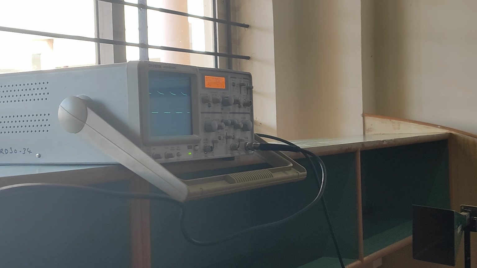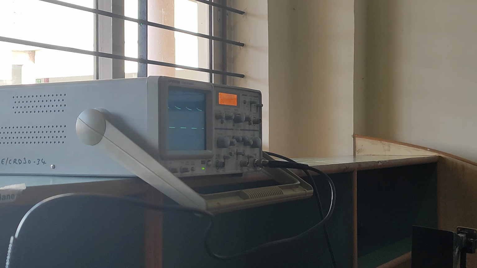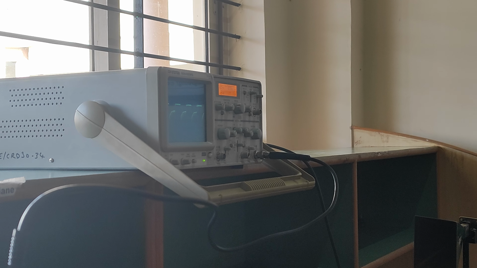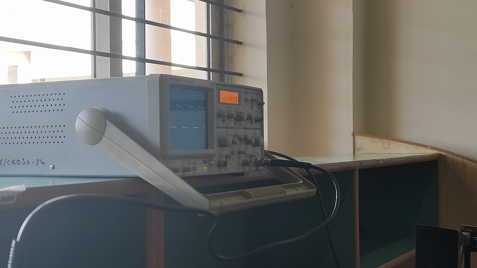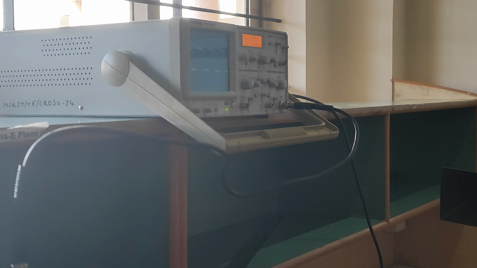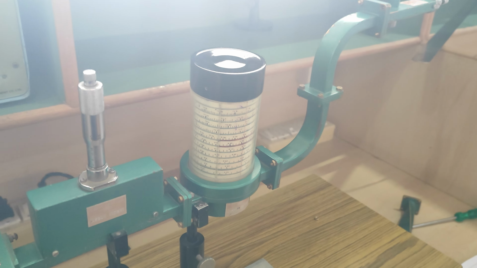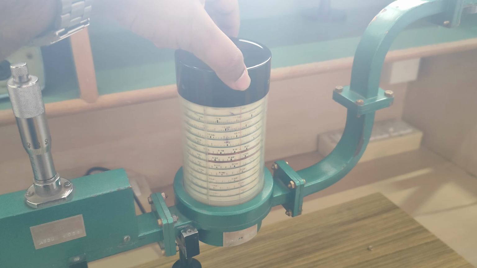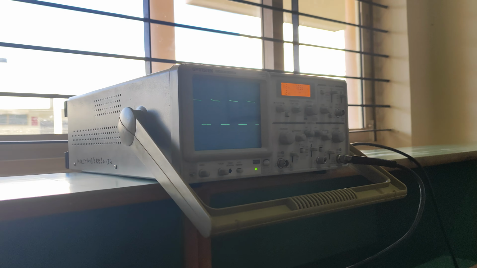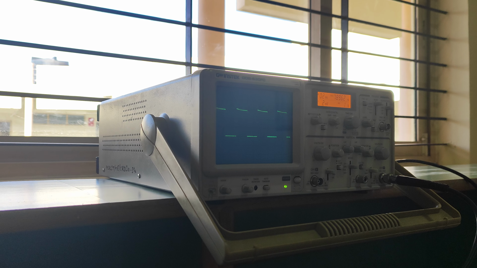By varying the ripple voltage, at some particular point you'll get a maximum VPP value. Stop the ripple voltage at this point. Then come to the frequency meter. Vary the frequency meter in such a way that you get some sort of distortion at a particular frequency. By moving this, the distortion should happen at this particular frequency.